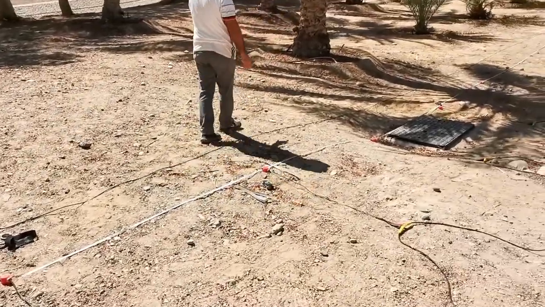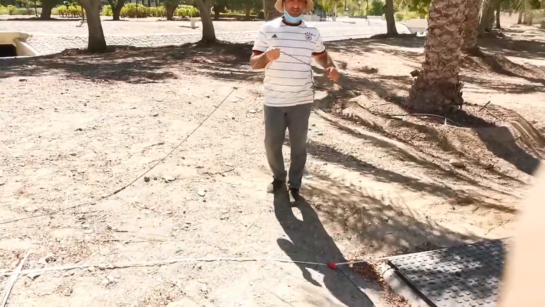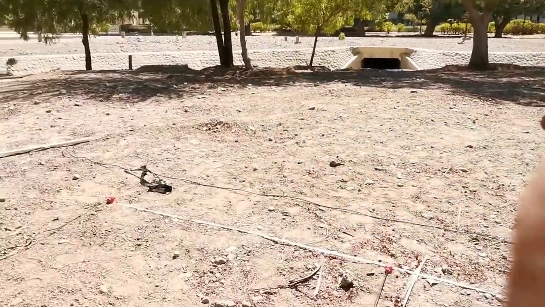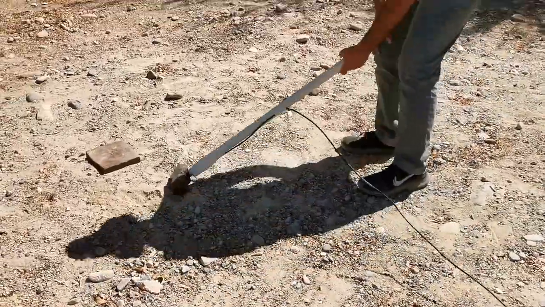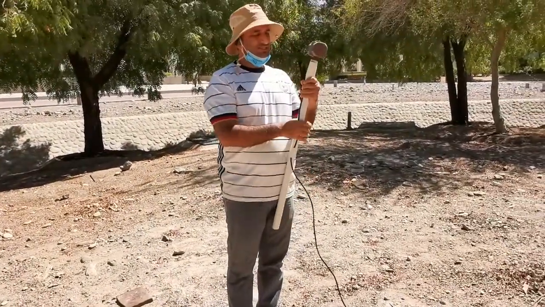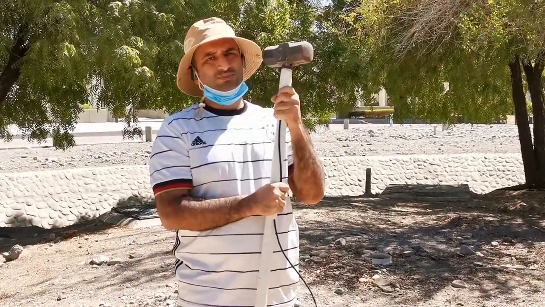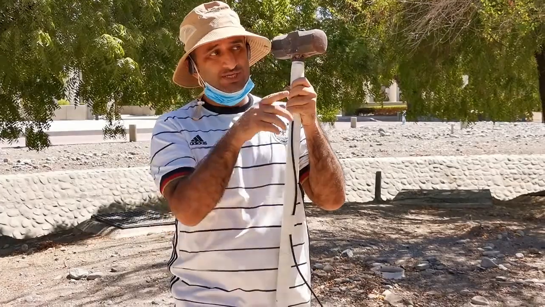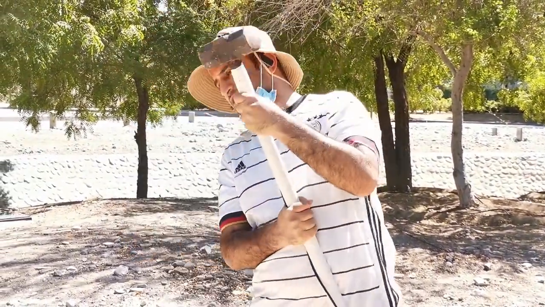You keep moving, and you'll find there is a wire. That wire is connected to this hammer. What's the importance of this? Inside there is a trigger system, a system which tells the recording instruments when to start recording. How does the trigger start? The trigger starts whenever I hit the ground.